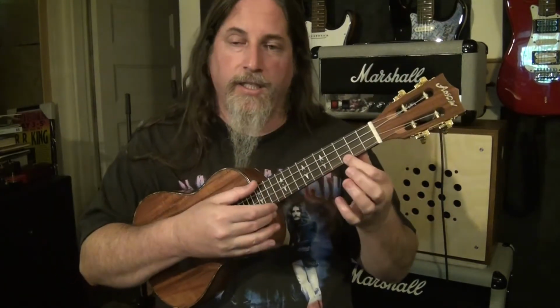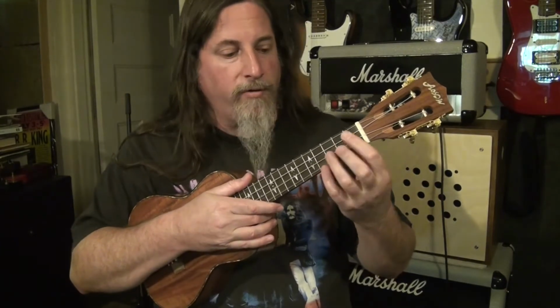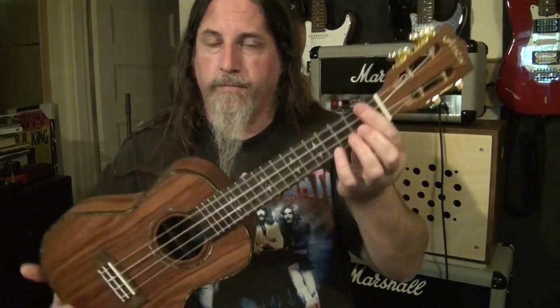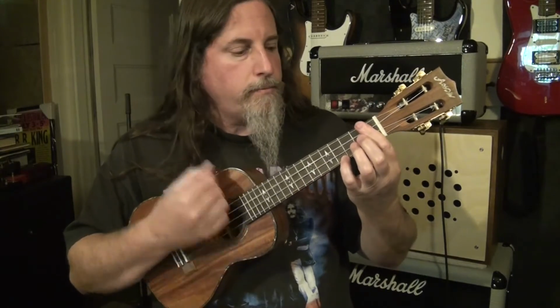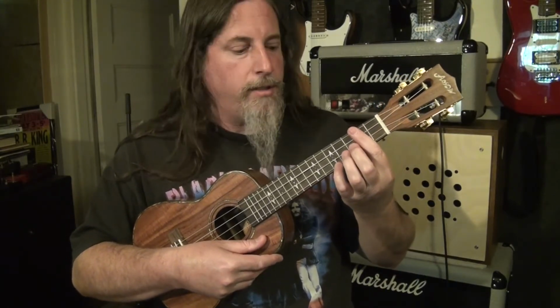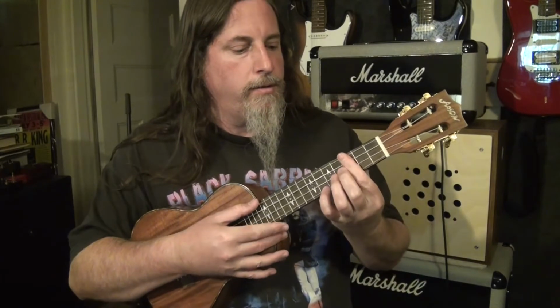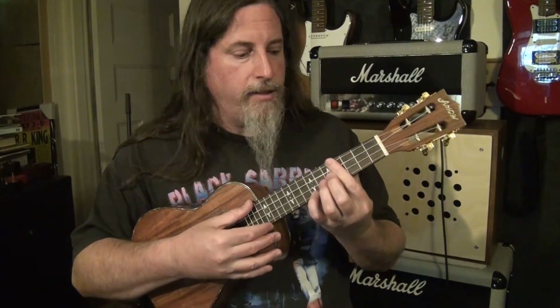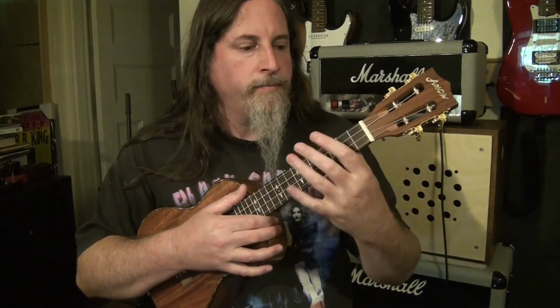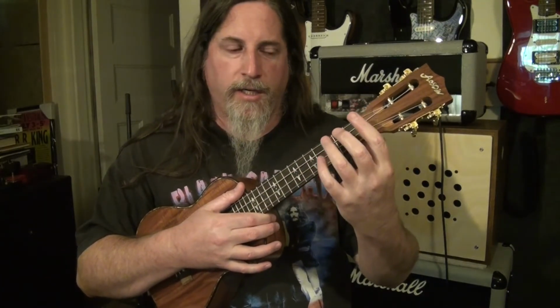So if this is a C, up 1 fret to a C sharp would be that. So I'm playing 1, 1, 1, and 4. One more fret up is a D. And that's a fairly normal D that people play. D sharp or E flat, E. So that's how you can move chords that have open strings.